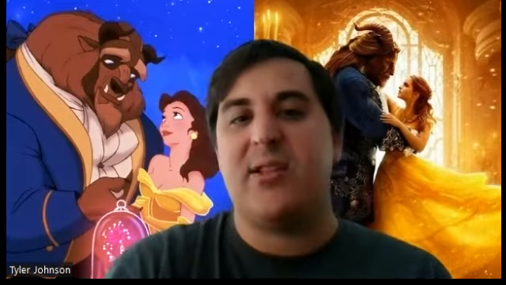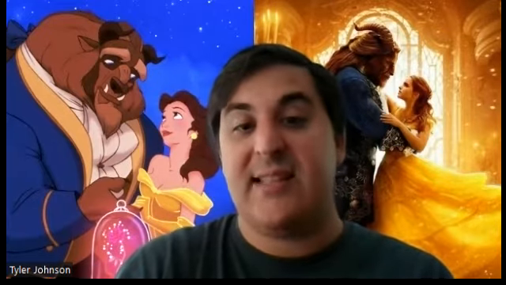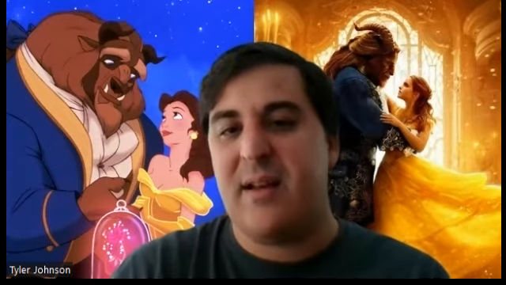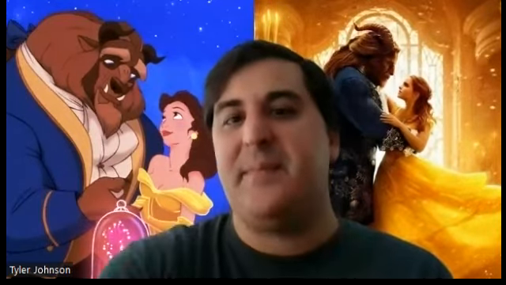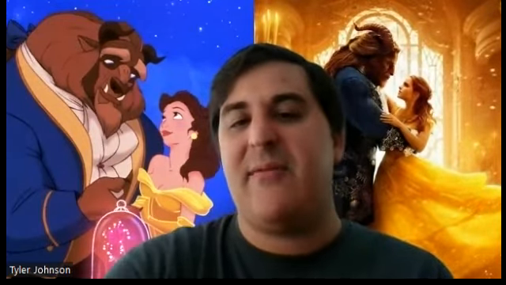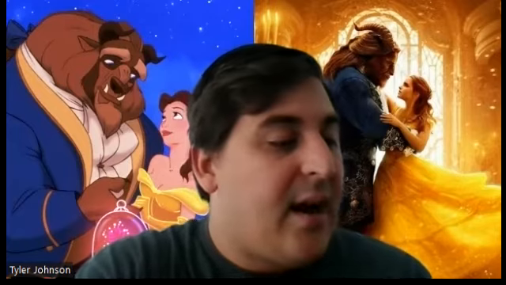Because at least with the servants in the castle, even though they're objects, they can still talk, and at least he has some sort of social interaction with them. But if they're not able to talk, it takes away that social interaction, and then he's more lonely. So I kind of like that extra detail in there. That wasn't in the animated one.